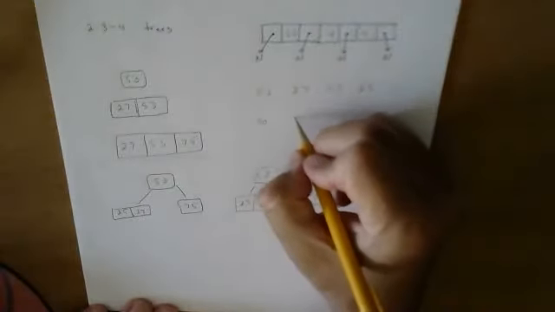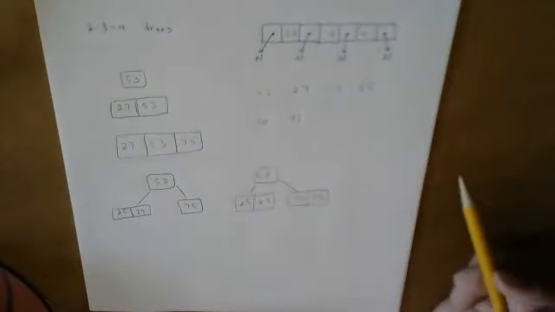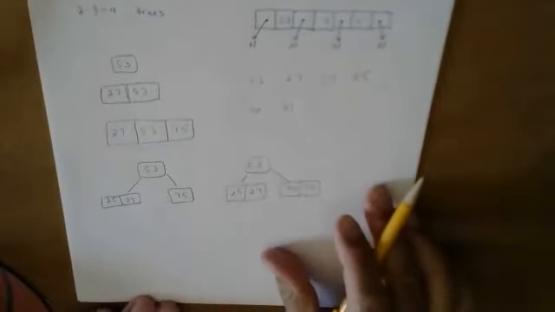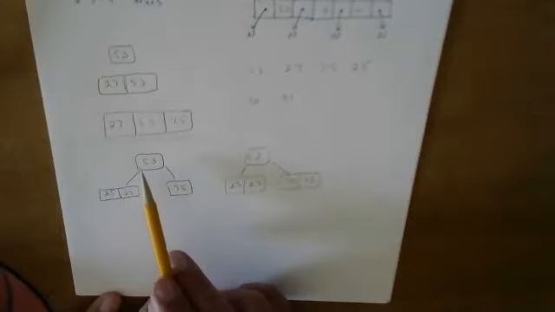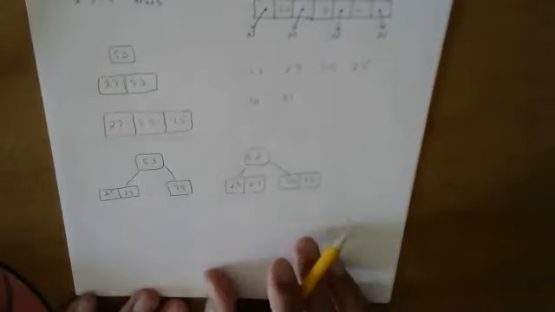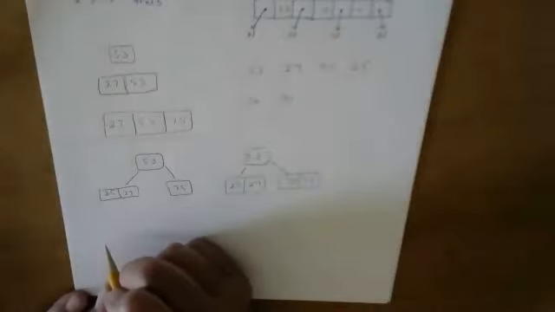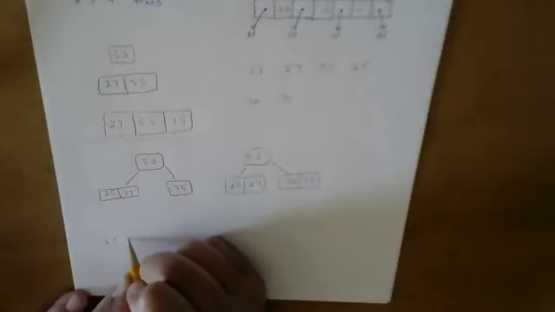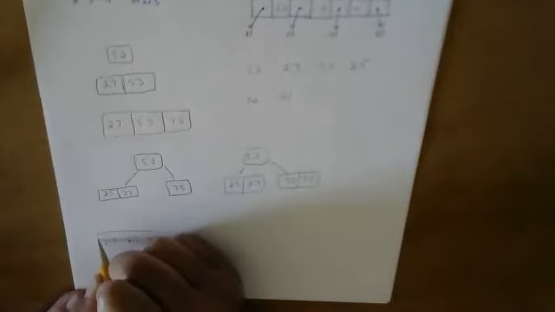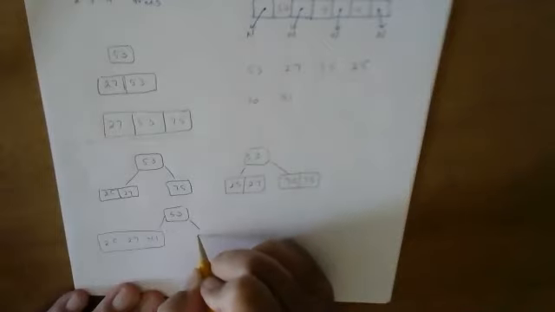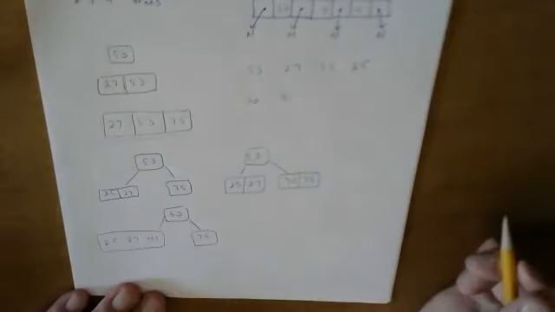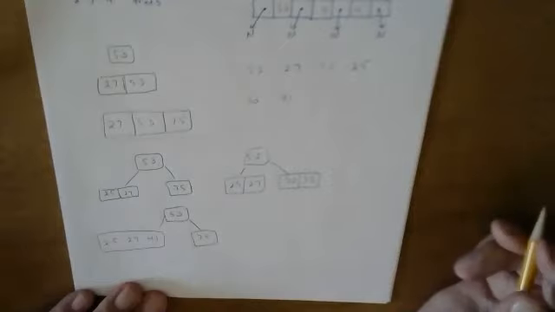Next number I want to add is 41. Where do you think 41 is going to go? Well, we're going to fill the bottom, and then when we need to, we're going to work our way up. 41 is going to go down here. So now I have 25, 27, 41, 53, 75. Still good? And 70.